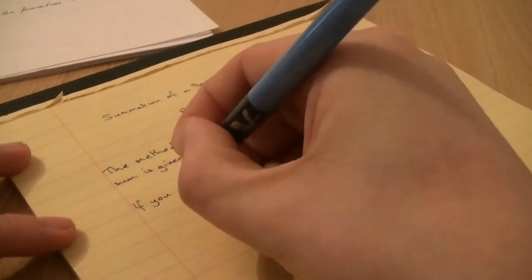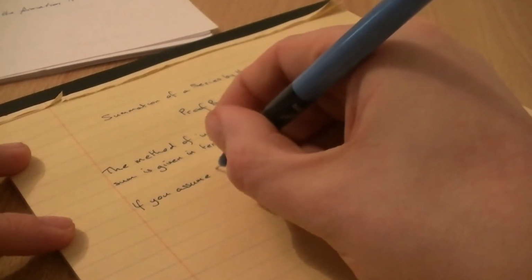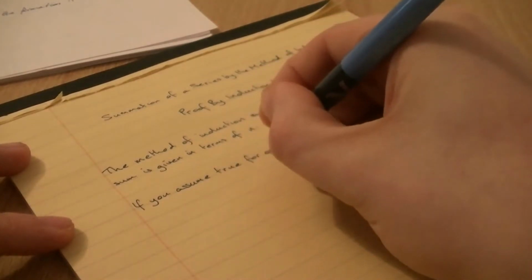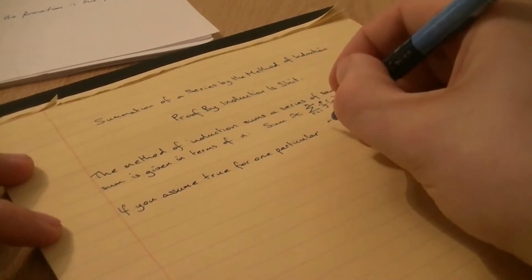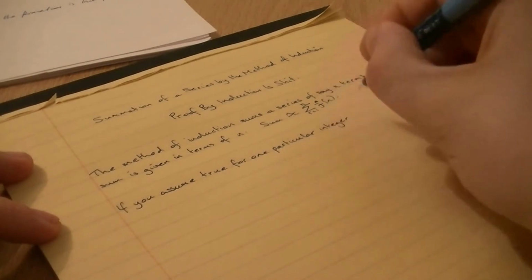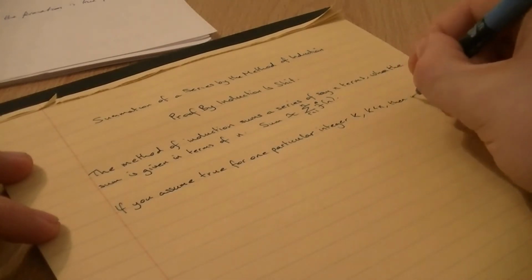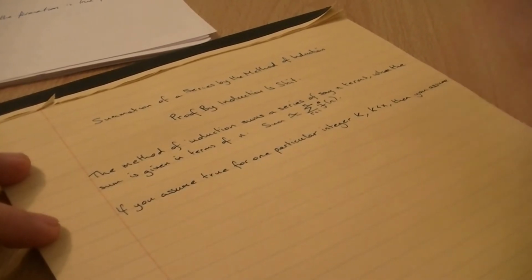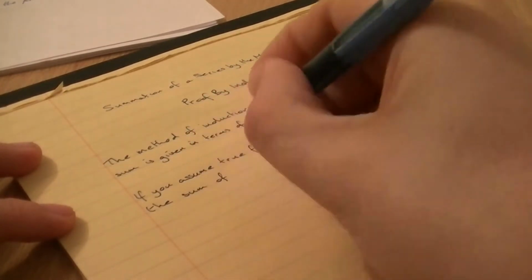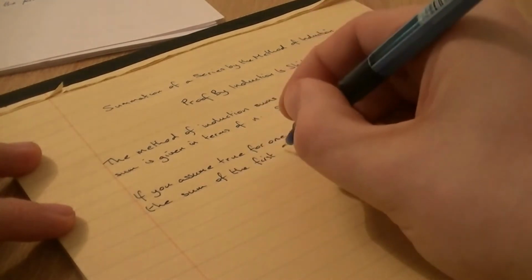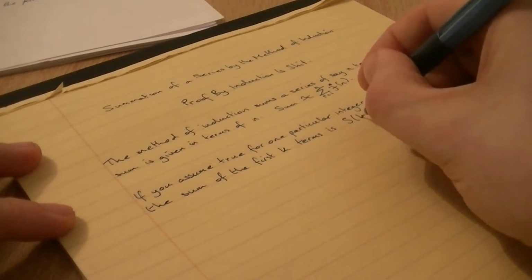So, if you assume that this summation formula is true for one particular integer k, where k is less than n, then you assume the sum of the first k terms is the sum of k.